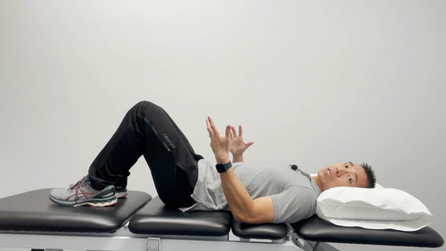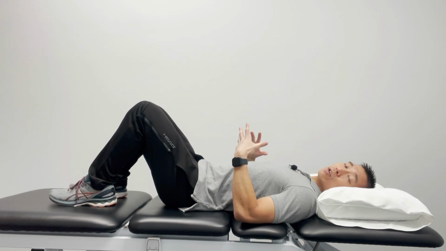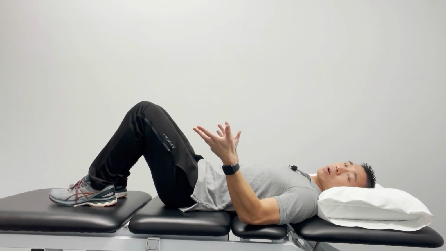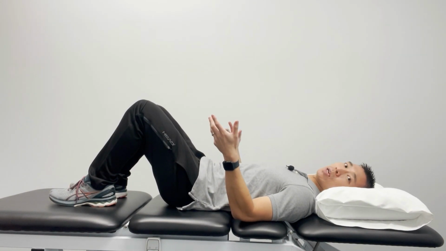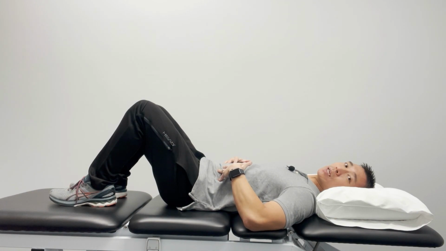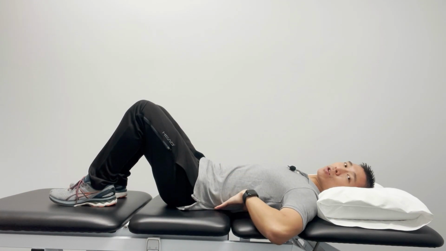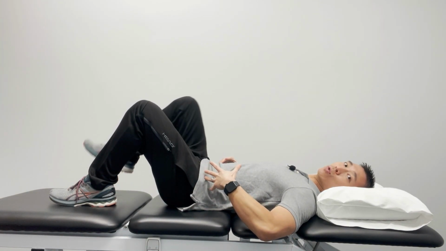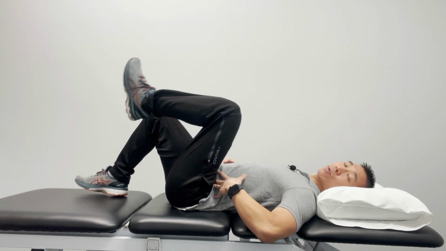Really, the challenges come from when you engage the core and then you move the legs with it. So the progression from here, you're pushing down, engage your core, make sure it's nice and tight, making sure your low back is flush against the table, and now you can use your legs to distract you.